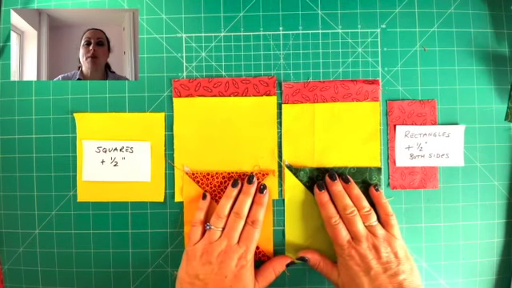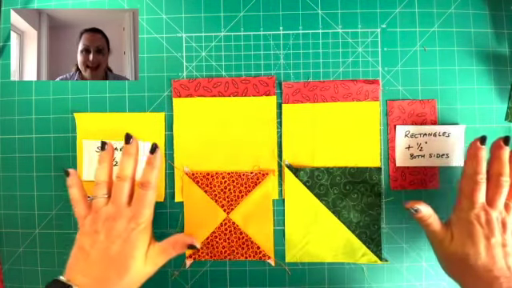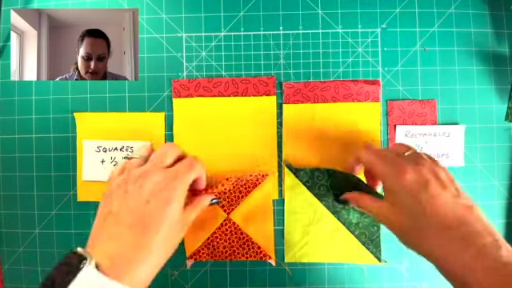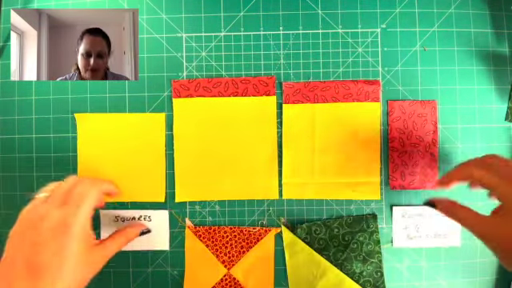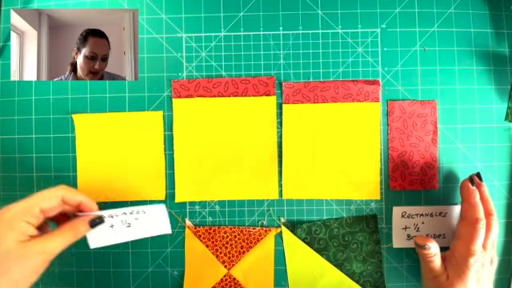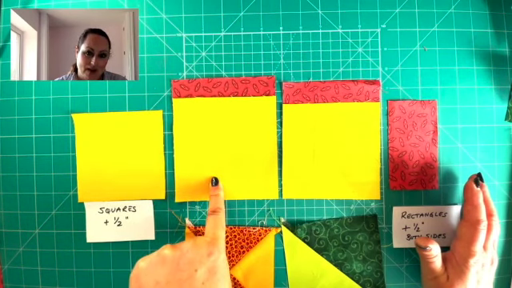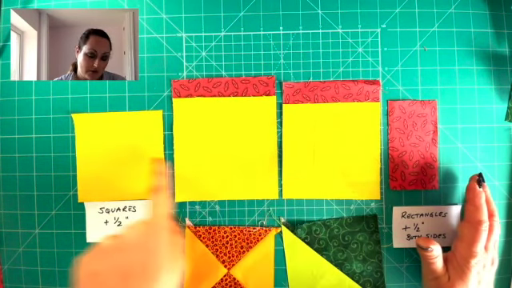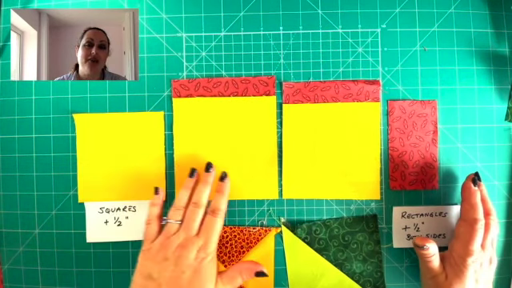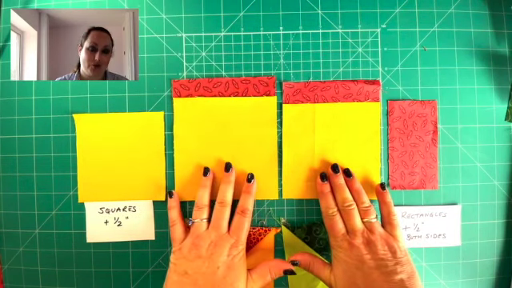Again, we start with our required finished size. So all of these here will end up as a finished size of 4 inches. But you can see how different they are in sizes. So this square here, I have cut at 4.5 inches. But you can see these squares and these squares are a lot bigger than this 4.5 inch square here. And that's because they need to go and make a half square triangle and a quarter square triangle.